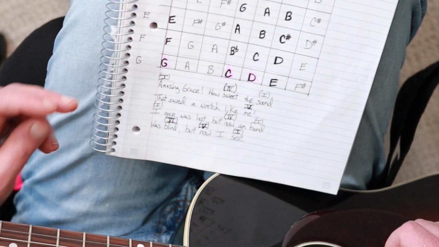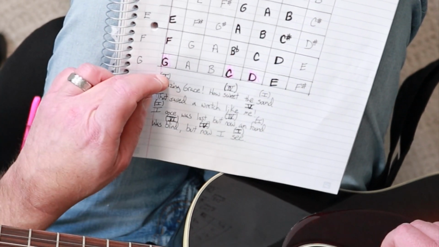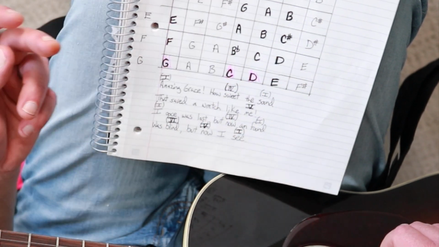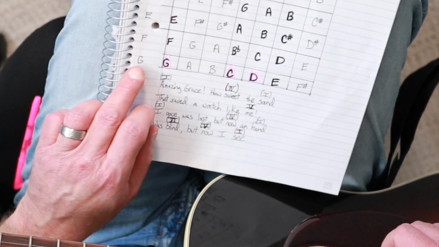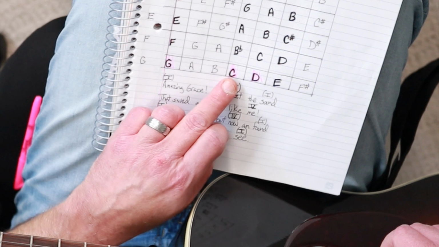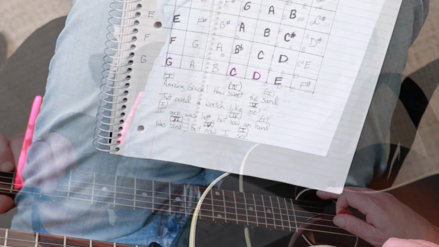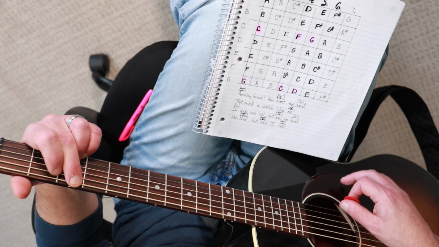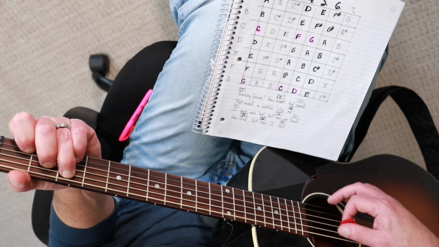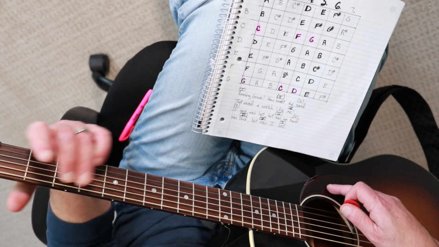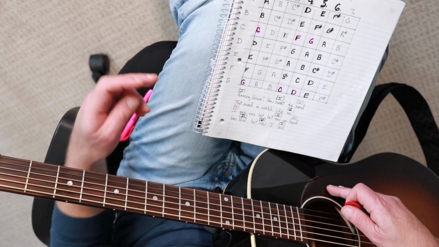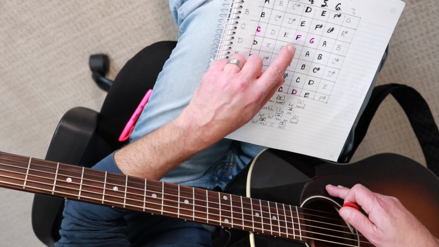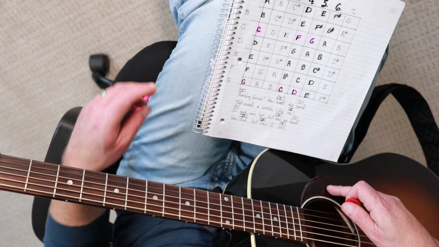So Amazing Grace, it's 1, 4, and then back to 1, okay? Well, in G, that's G, C, and then back to G. Amazing grace, how sweet the sound. Okay, that's 1, 4, and 1. Well, in C, 1, 4, and 1 is C, F, and C, right?